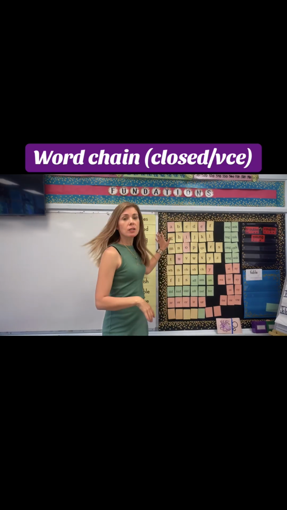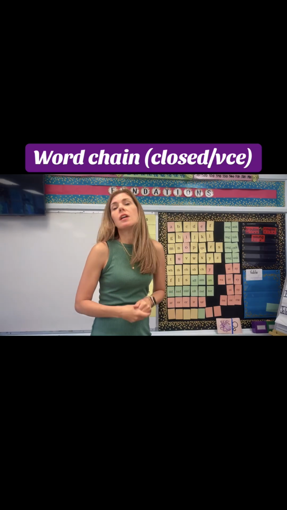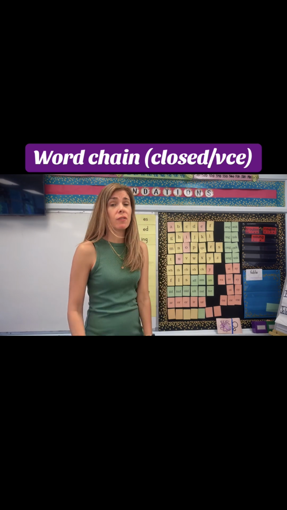So I'm going to show you one way to do it if you have letter tiles that you can do with your child at home. If you don't have letter tiles, then you could just do it with a whiteboard, a marker, or a piece of paper and build a whole list. So I'm going to show you two different ways, okay?